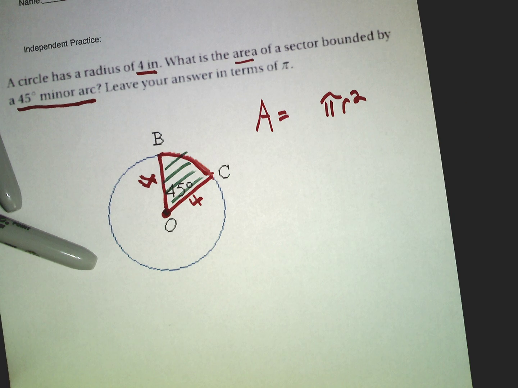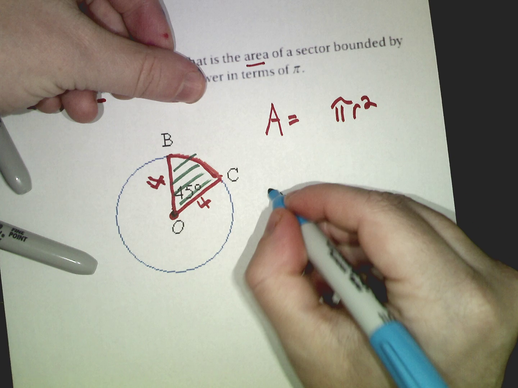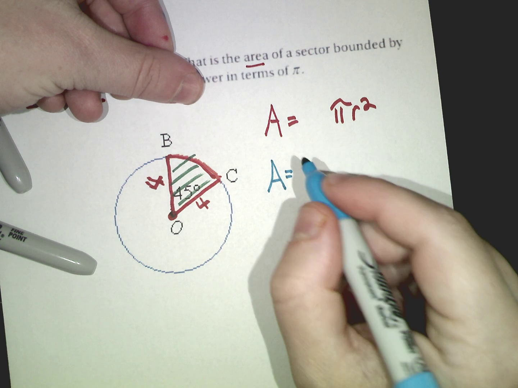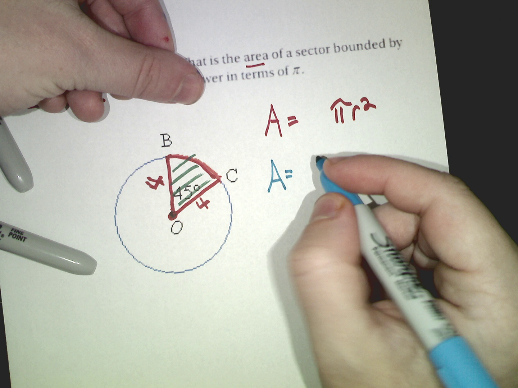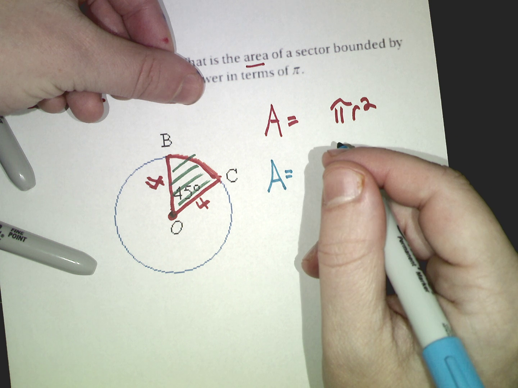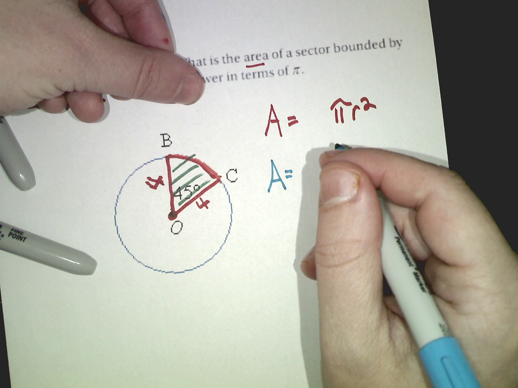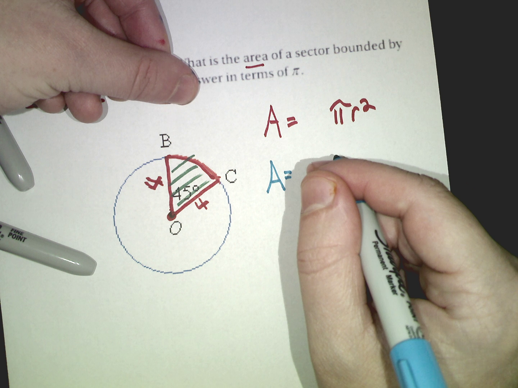What is that fraction? Well, here we go. So, trying to find a good color to work with next. I'm going to go light blue. Okay. So, now, if you remember when we did circumference, which was Thursday's lesson, we did this.